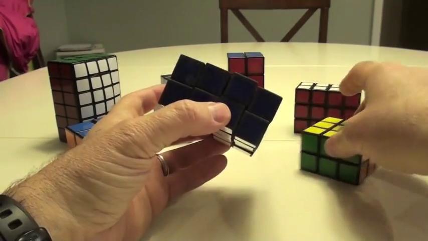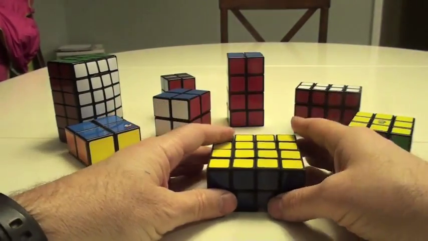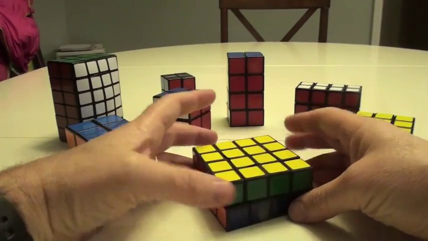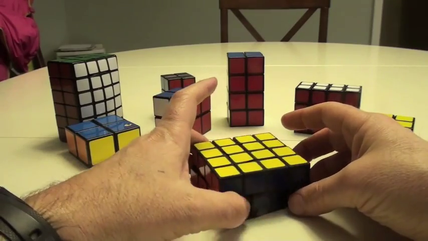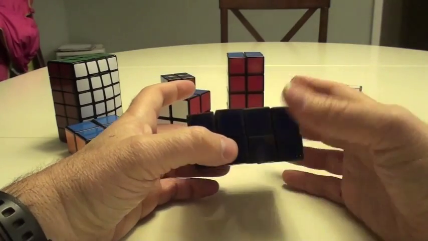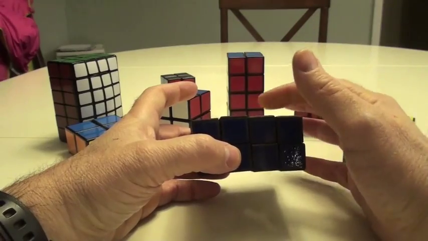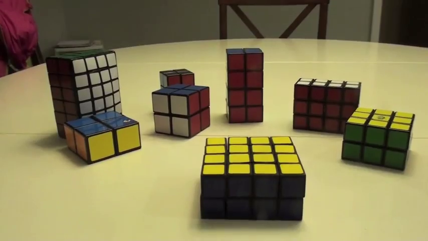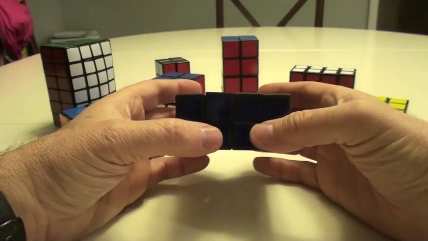So what I'm going to show you is a floppy puzzle that now has no floppy parities and no other type of parities of any sort, which you can apply to any type of floppy, not just even layer floppies, but also odd layer floppies too. So, how does that work? Well, let's start off with a scramble.